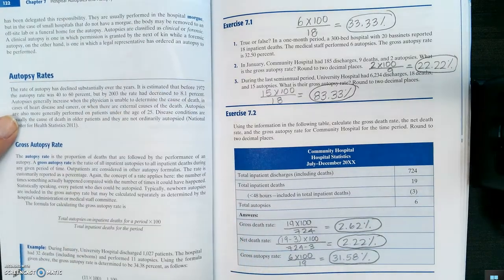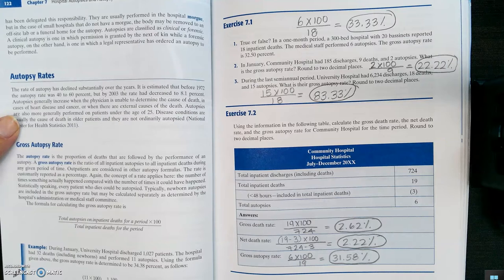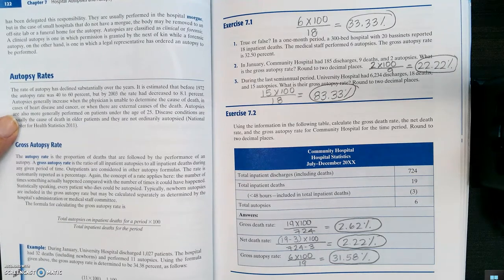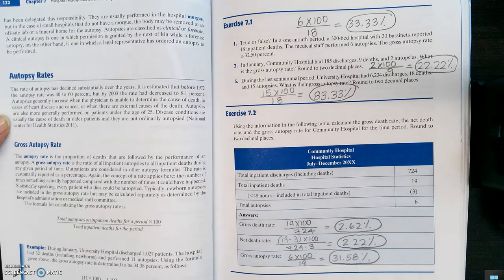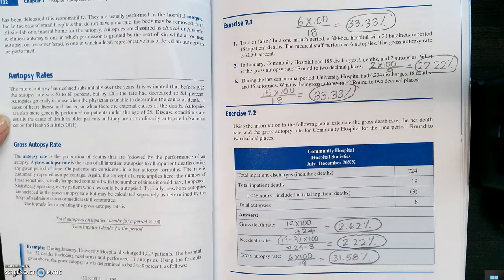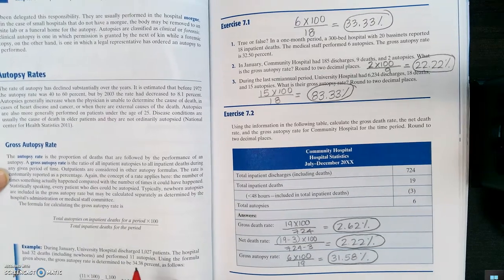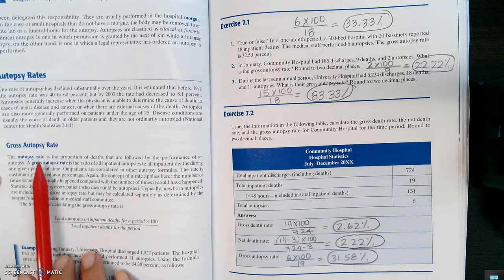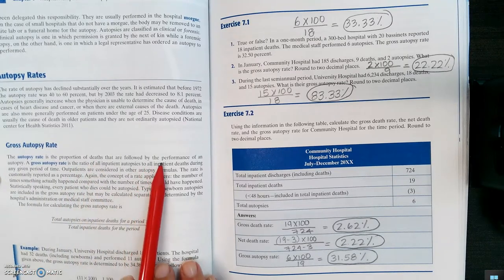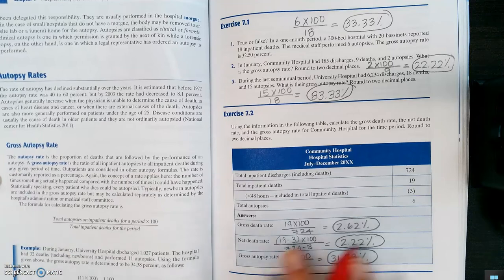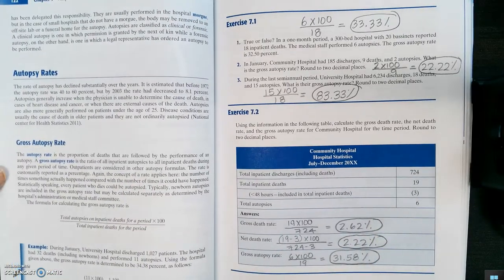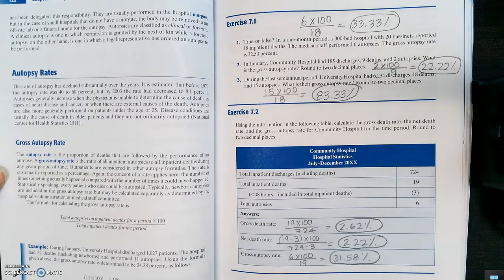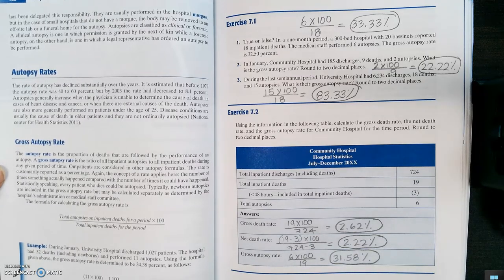So the book goes on to say that autopsies are usually performed in the hospital morgue, but in the case of small hospitals that don't have a morgue, the body can be removed to an off-site lab or a funeral home for the autopsy. So on page 122, we jump right into autopsy rates, and let's take a look at the gross autopsy rate. The autopsy rate is the proportion of deaths that are followed by the performance of an autopsy. That first sentence is important to know: not every one of the deaths in your facility will require an autopsy. I know the chapter expands on that, but just keep that in mind.